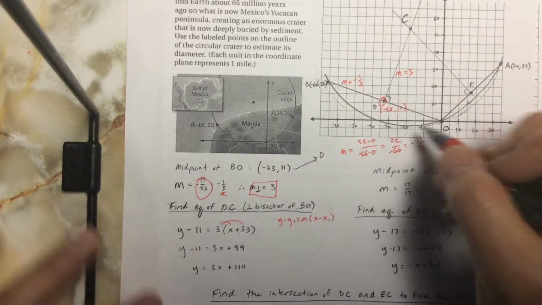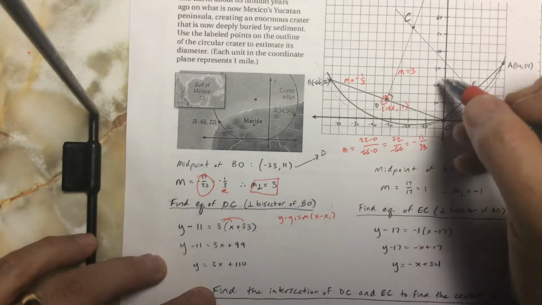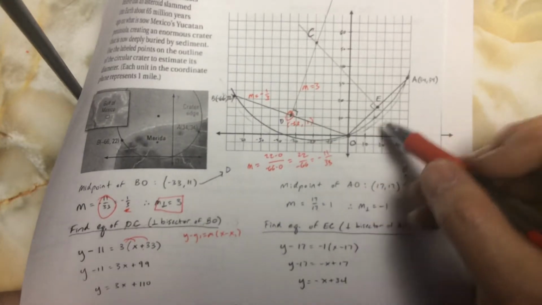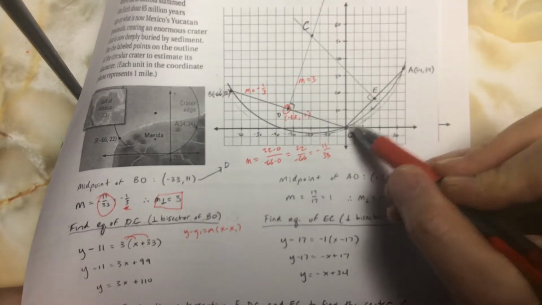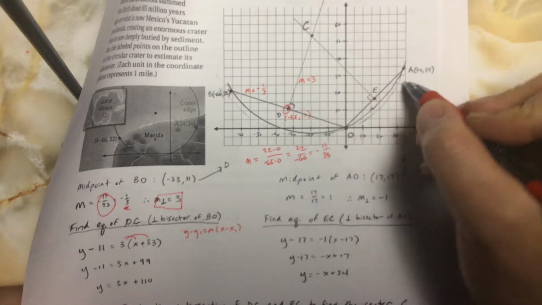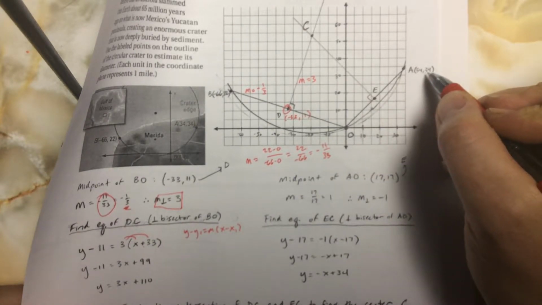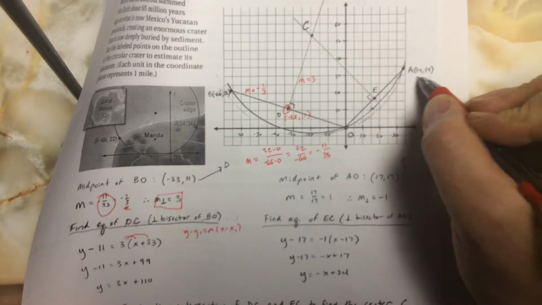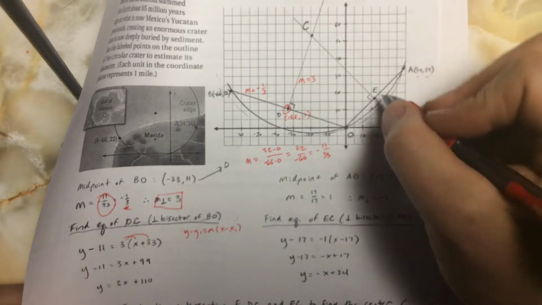We're going to do the same thing for our other perpendicular bisector over here. We're going to find the midpoint first, and again we have 0, 0 as one of our points. Thank you very much for the 0, 0 as a point, because that's going to make our midpoint easy. It's just going to be the average of those two values, or I should say half of those two values. So our midpoint is going to be 17, 17.